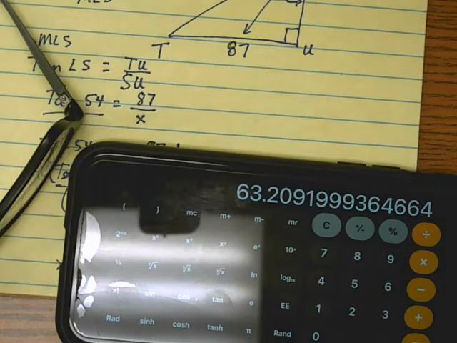I hit tan before I hit the... Did you try to answer? Yeah, again, there could be different sequences for each Android phone, calculator, anything. They could be different. Okay? You just have to figure out which one's yours.